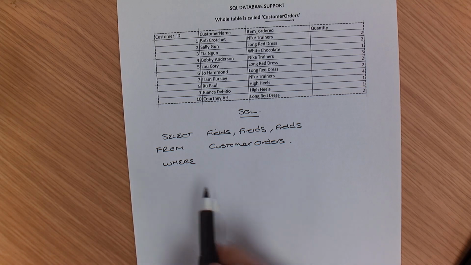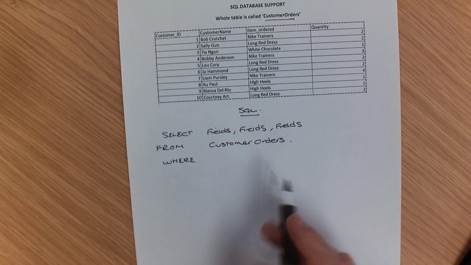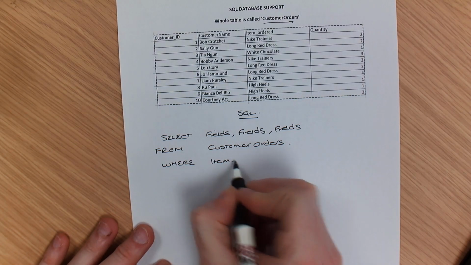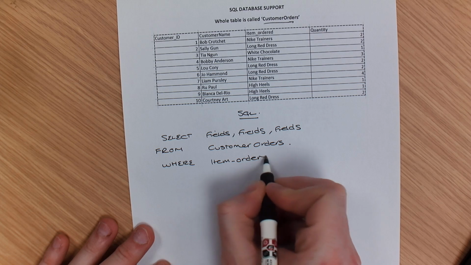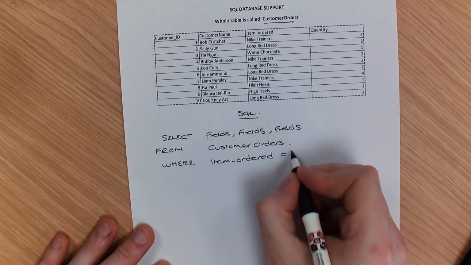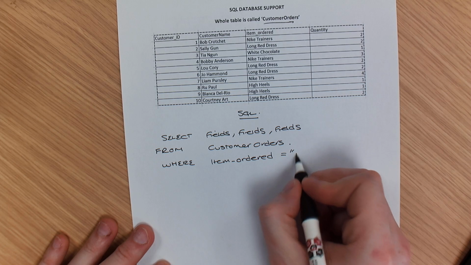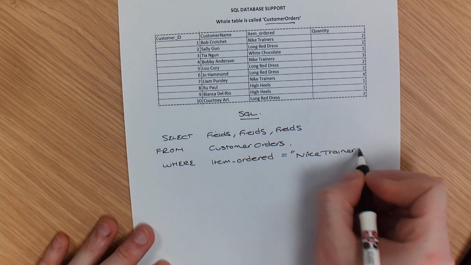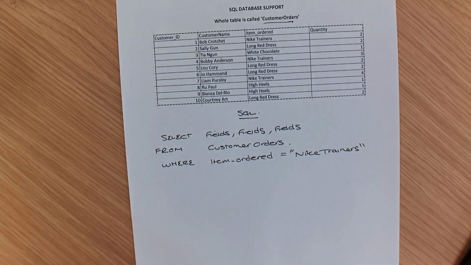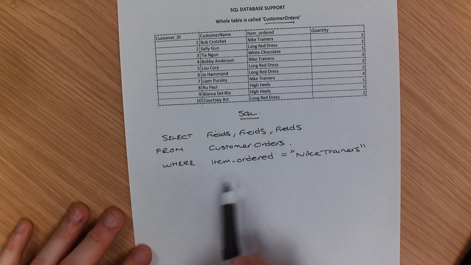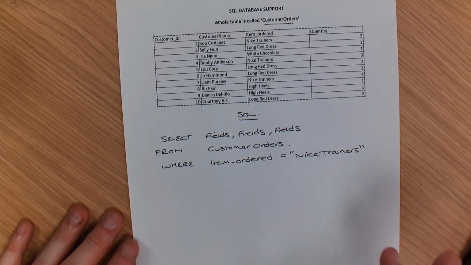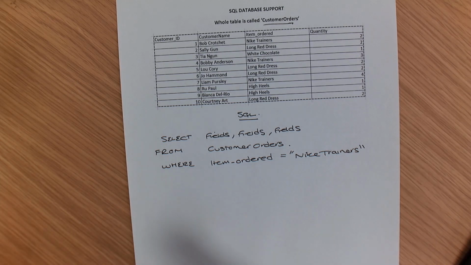So if I needed to select certain fields, I could say where item_ordered equals, speech marks because it's text, Nike trainers. I'm going to write it out properly in a minute, but that is the where, that's the criteria. So if I wanted to see where quantity was greater than 3, I could do it that way.